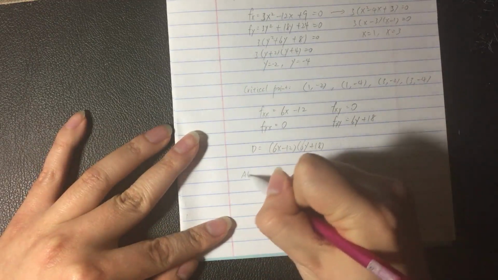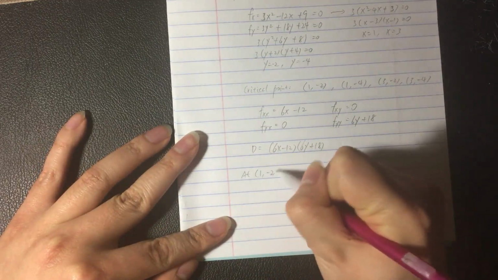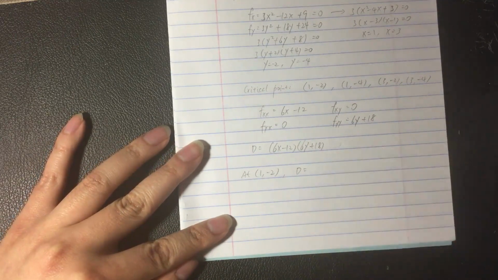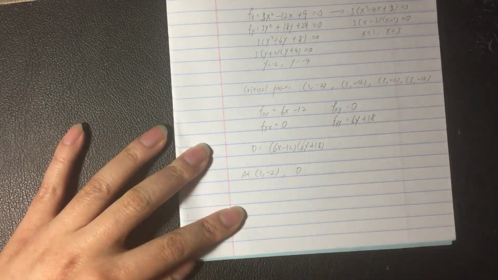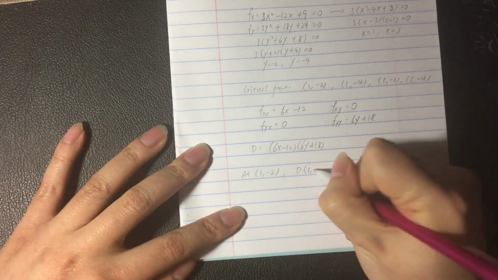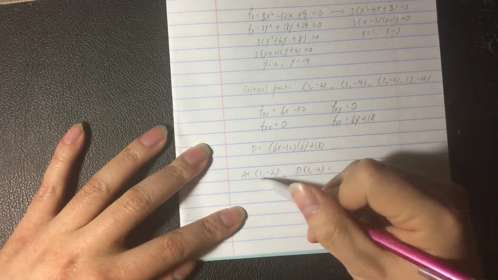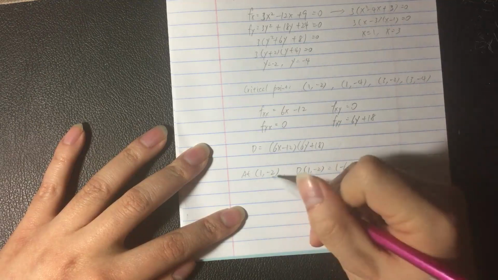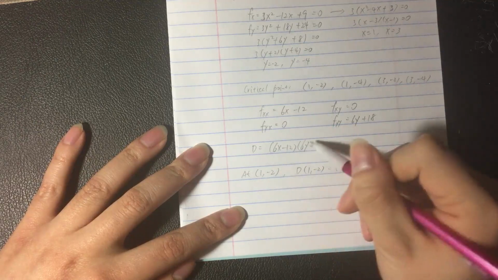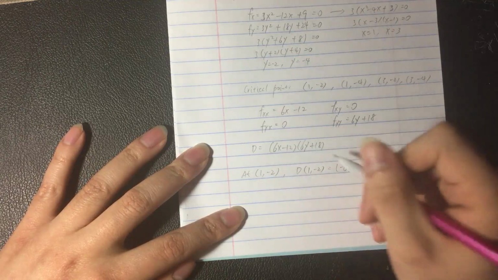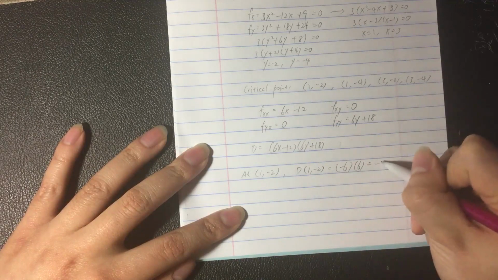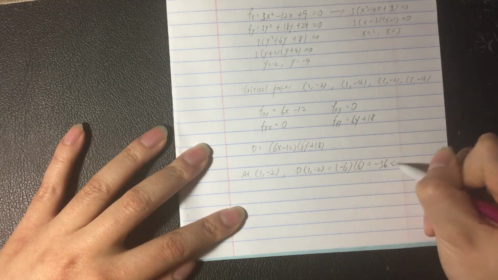At point 1, negative 2, the determinant is, I plug in 1 for x, I get negative 6. Plug in negative 2 for y, I get positive 6. Negative 6 times positive 6 is negative 36, which is less than 0.